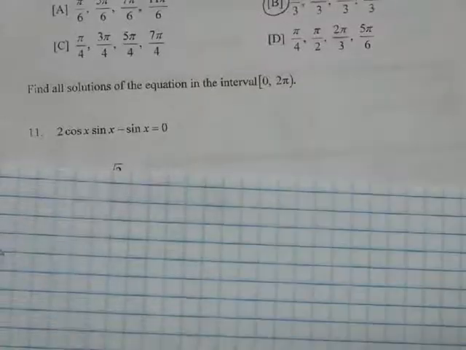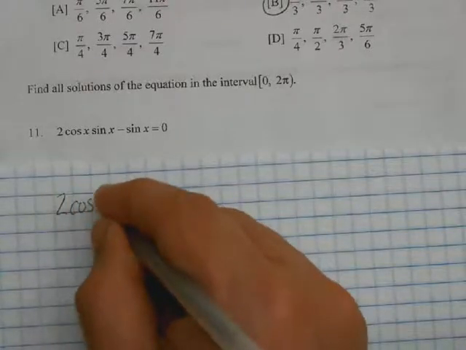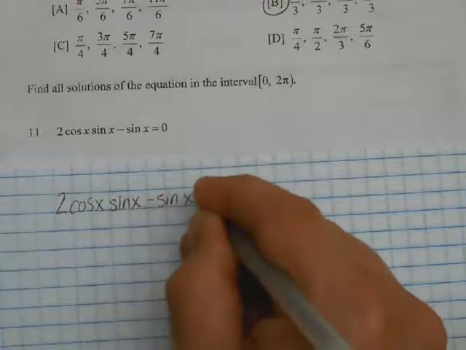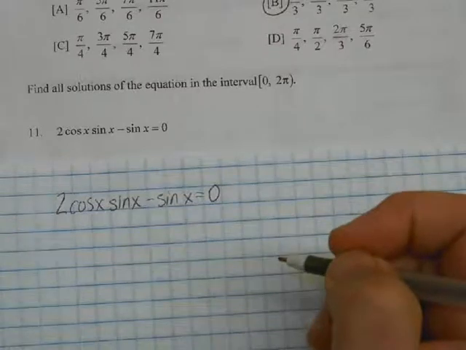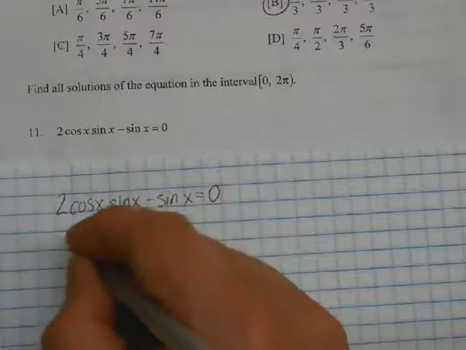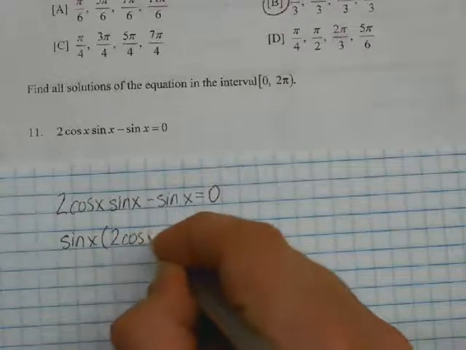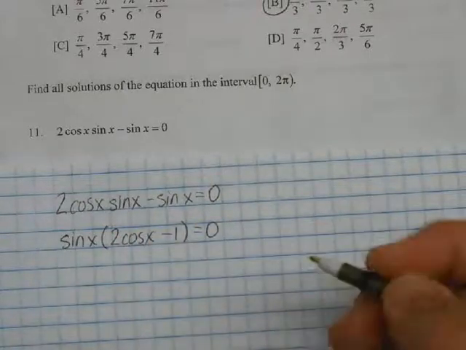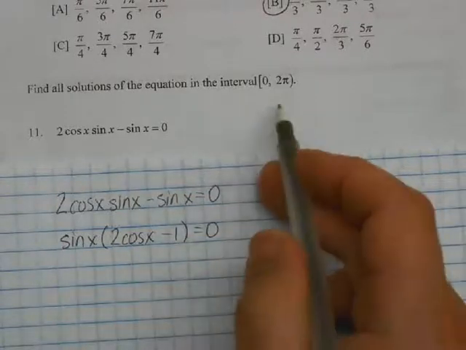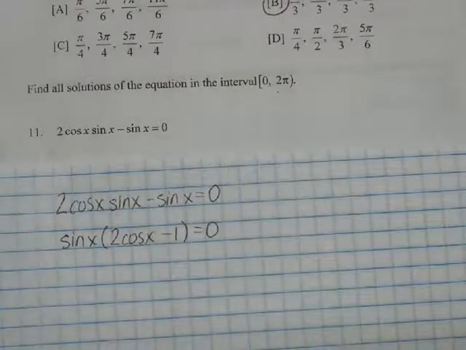Okay, number 11, we're trying to find all the solutions, which means we're going to have to not just find the solutions between 0 and 2 pi, we're going to need to write an expression that includes all solutions. So here, I'm going to first factor out a sine x. And I get 2 cosine x minus 1 in the parentheses. I'm sorry, it does say in the interval from 0 to 2 pi. I was kind of skipping ahead to other problems. So this will be just like you're used to.